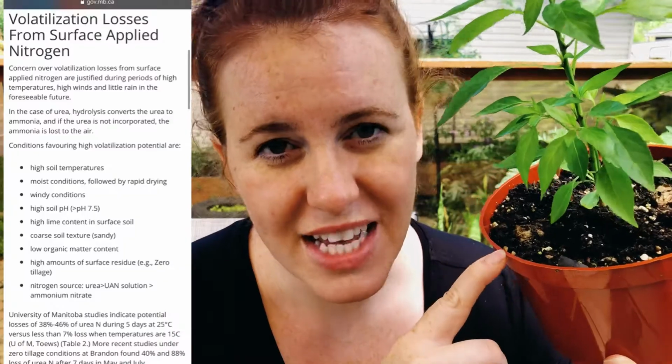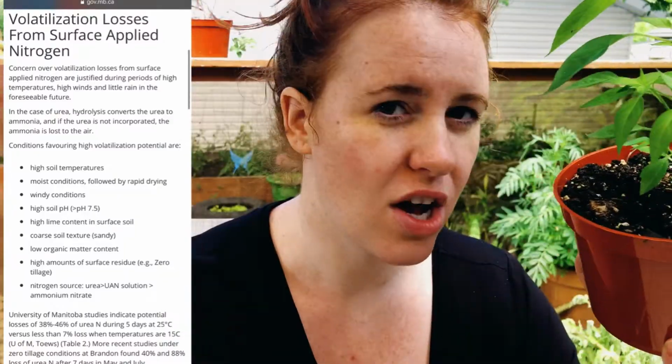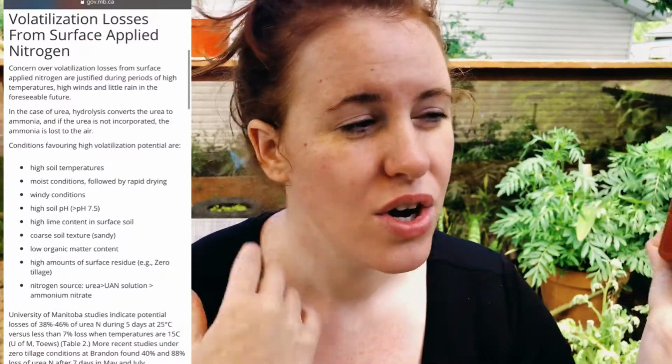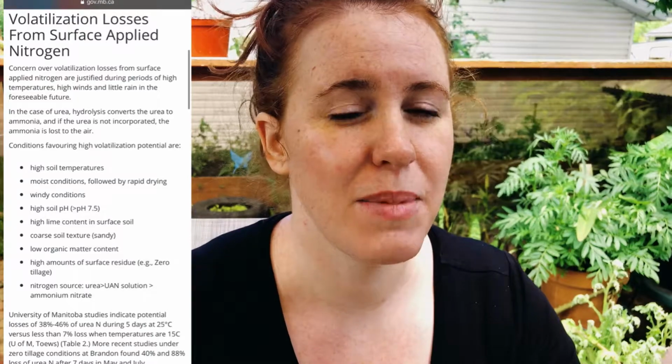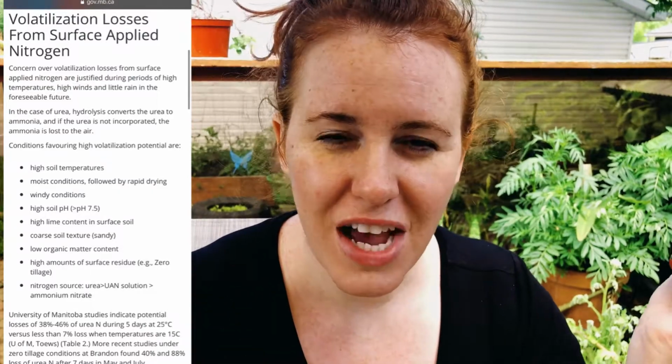Versus if you were to top dress your plant with a slow release fertilizer instead of incorporating it into the soil profile, for example, you will lose it through something called volatilization, which means it's going to gas off into the atmosphere, which isn't necessarily environmentally harmful, but you're definitely going to lose a little bit of cash doing it that way. Again, this goes for organic and inorganic versions.